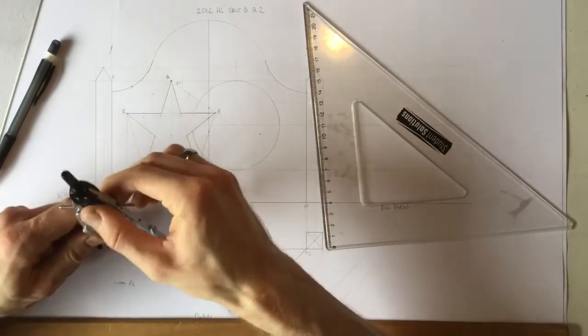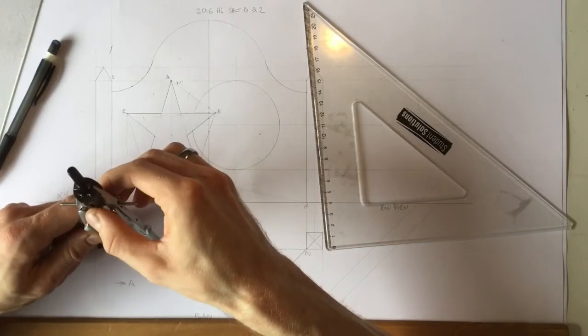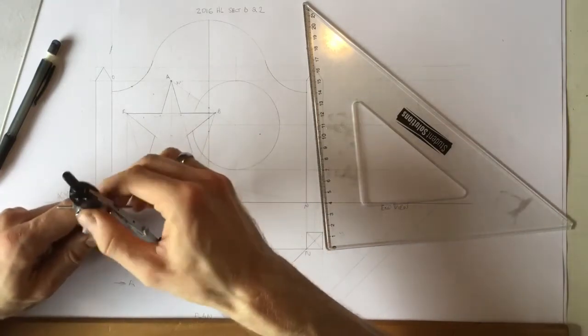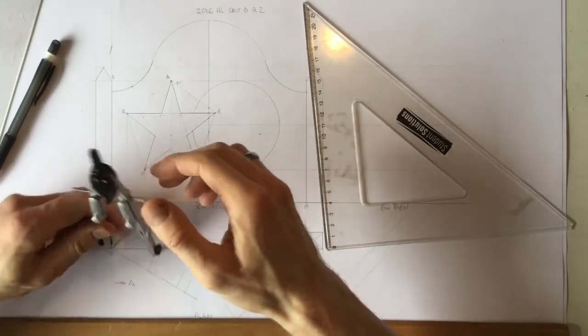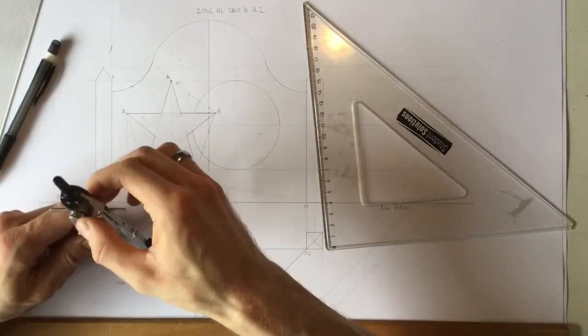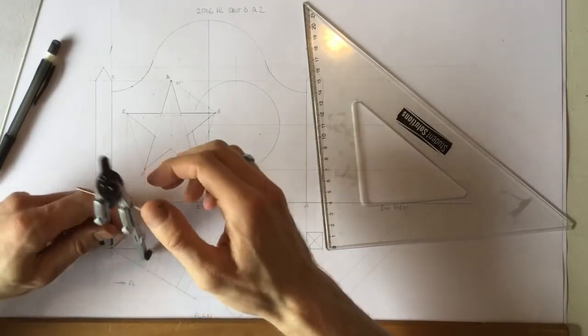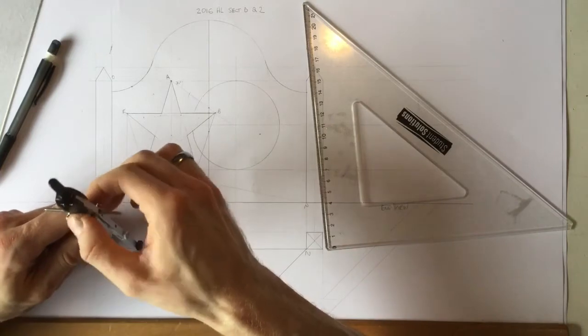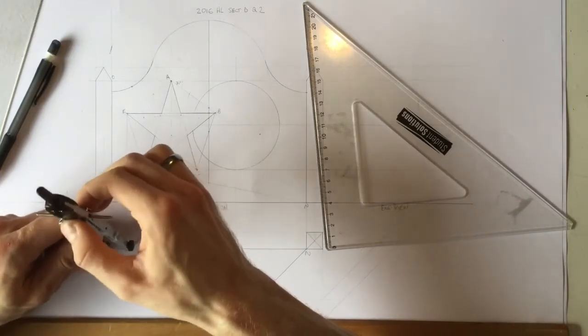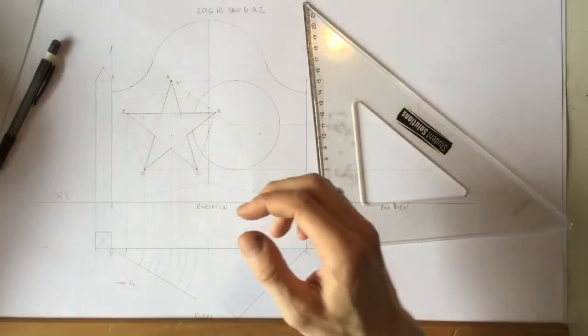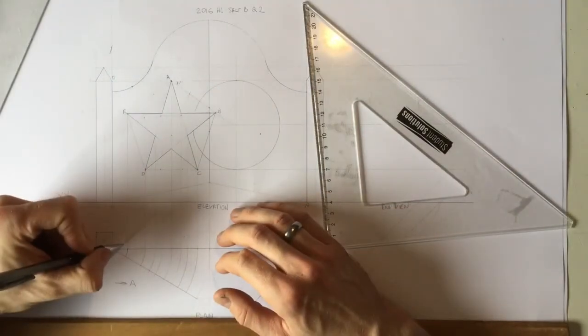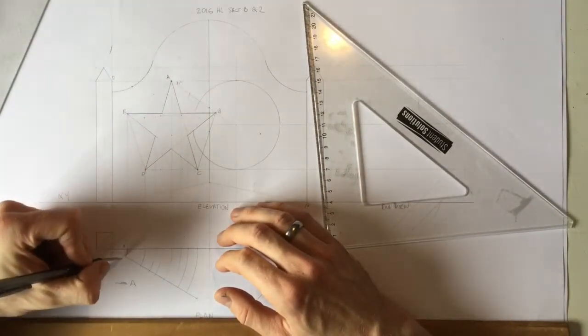Now you want to label them so you know what you're doing. Okay, so that was E. E is here, and here.